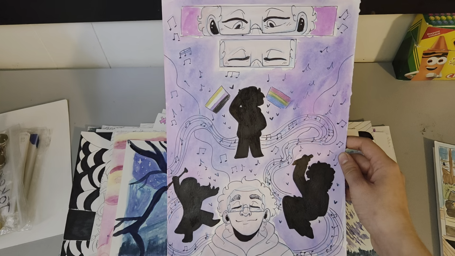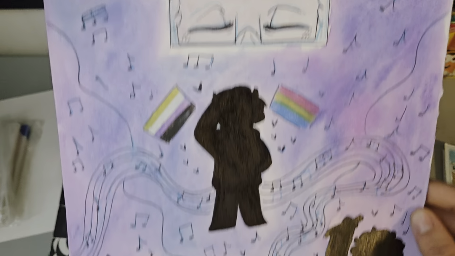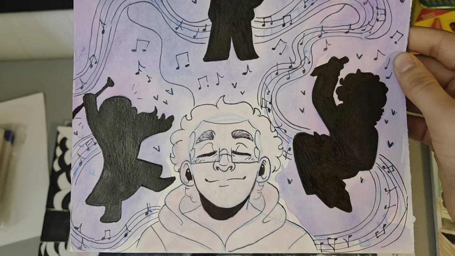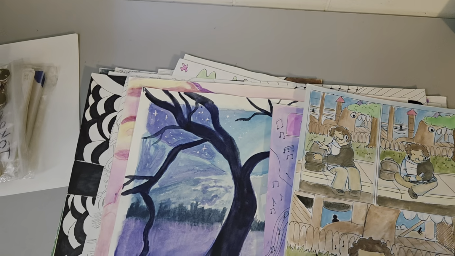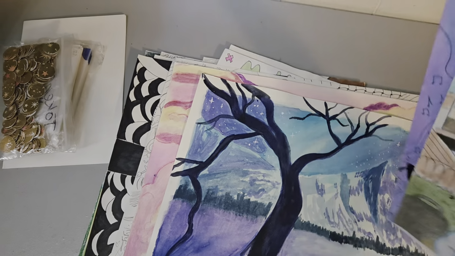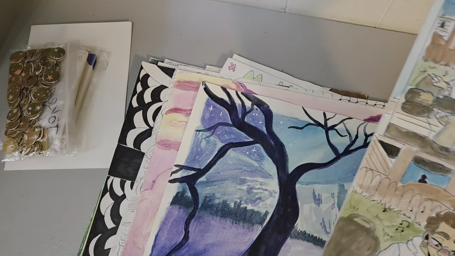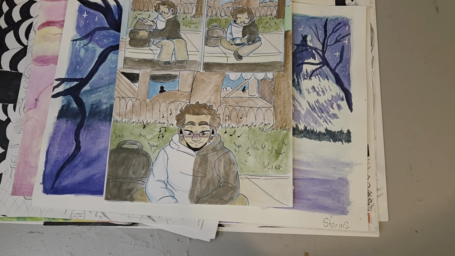Also, the final edit of this has images of me in the background. I probably didn't post the one that went in the magazine because I don't really want to show my face on camera, at least not just yet. Maybe someday, maybe soon, who knows. Not right now, not at the moment.